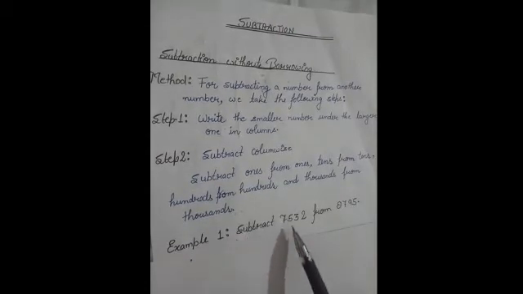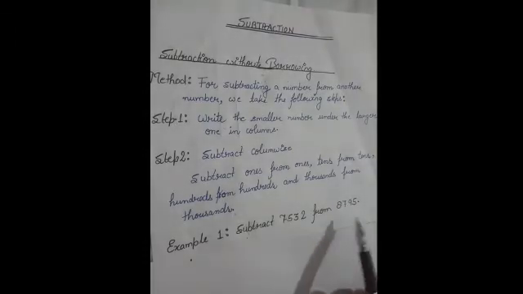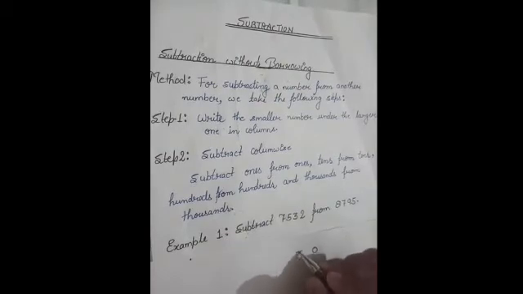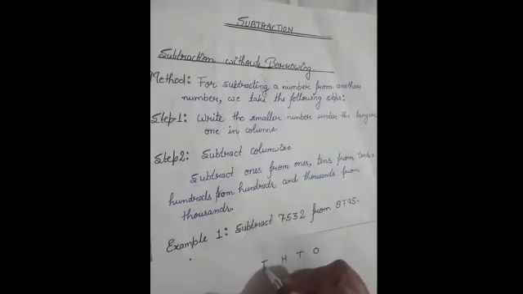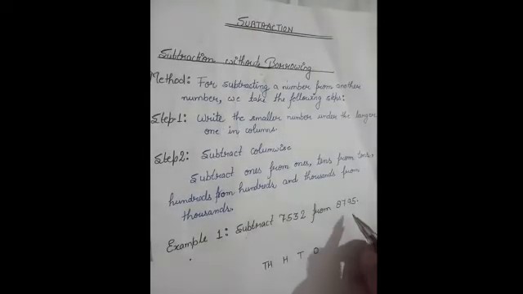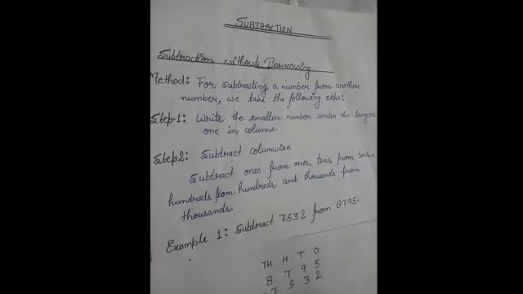Here, subtract 7532 from 8795. First of all, we need to arrange the given numerals in form of columns as ones, tens, hundreds and thousands. We will always write the bigger number first, as I am writing 5, 9, 7, 8. Never forget to apply the sign of minus. Now, the smaller number 2, 3, 5, 7.